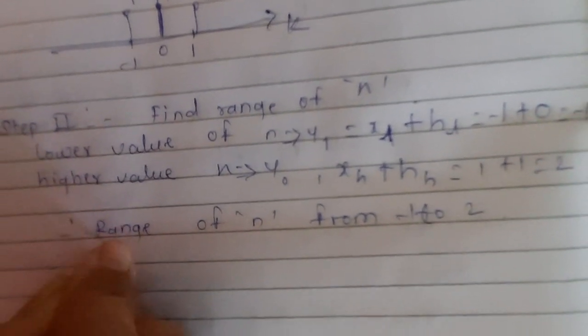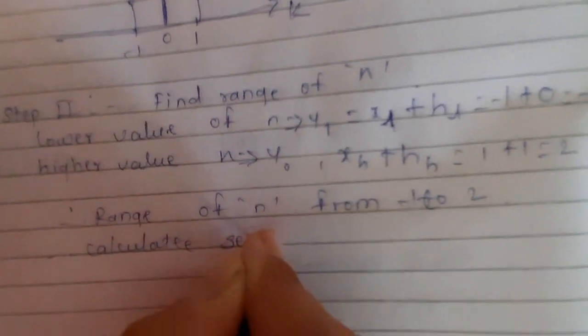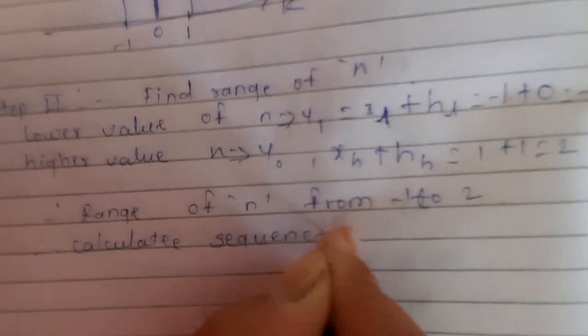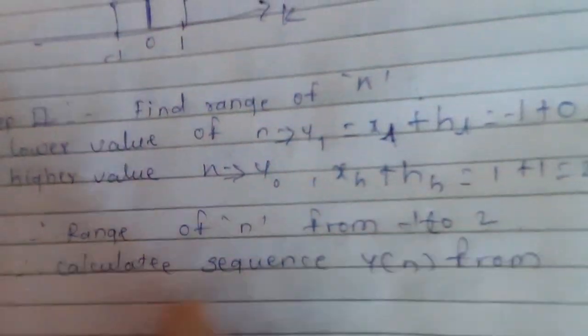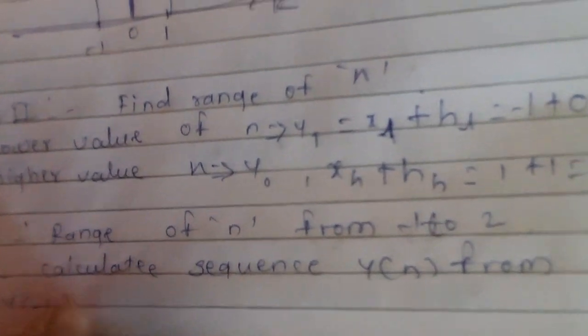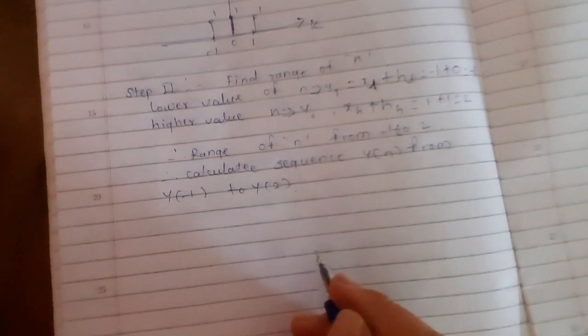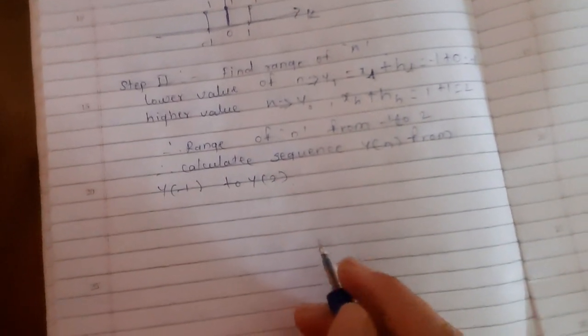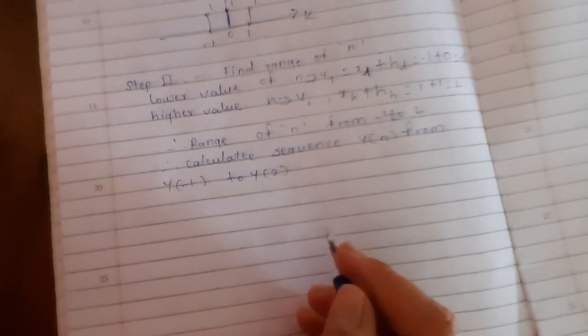So we have to calculate the sequence y of n from y of minus 1 to y of 2. The range of k is the same as that of x of k.